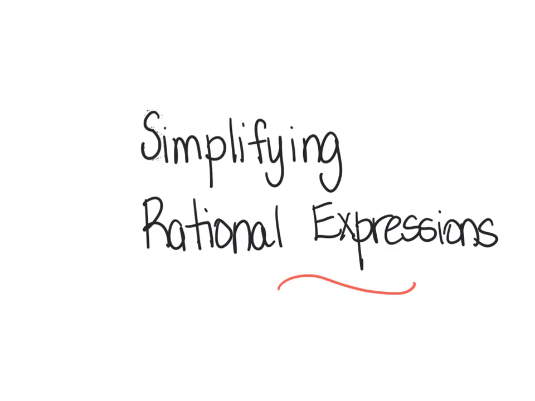In this video, we are going to look at simplifying rational expressions. I like to think about a rational expression as a fancy fraction because these fractions have variables in them. And simplifying a fraction really means reducing it. So another name for this lesson could be reducing fancy fractions.